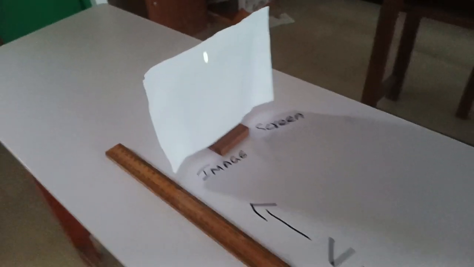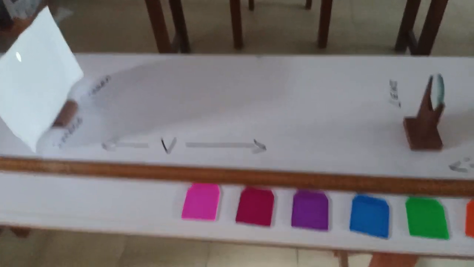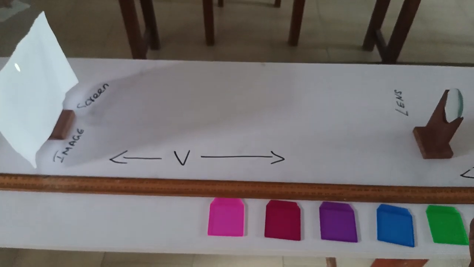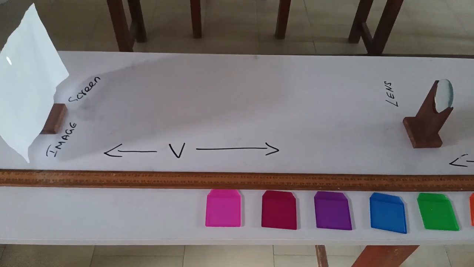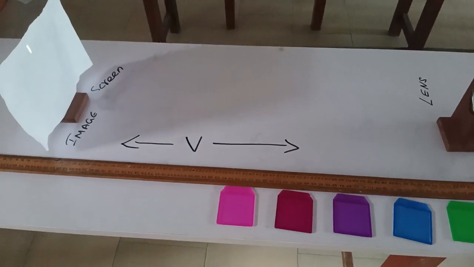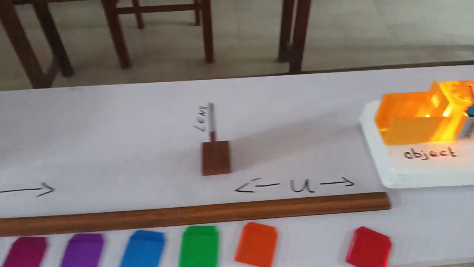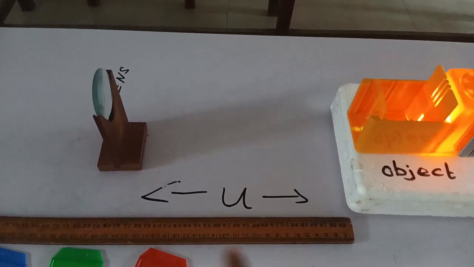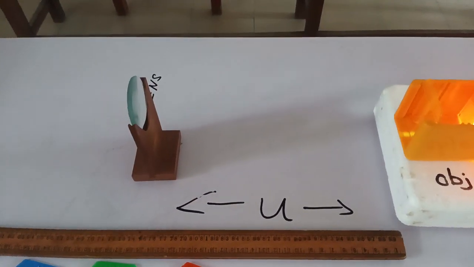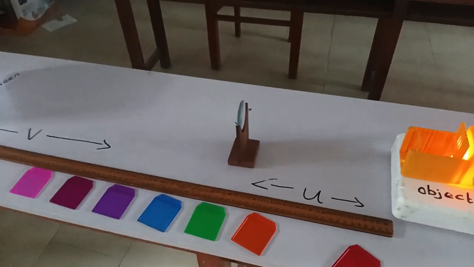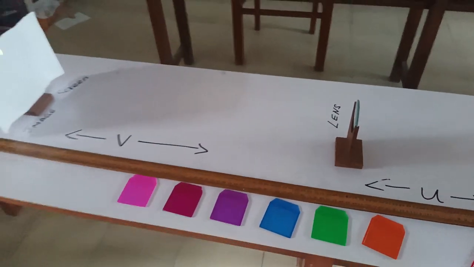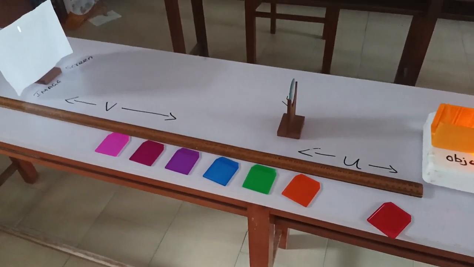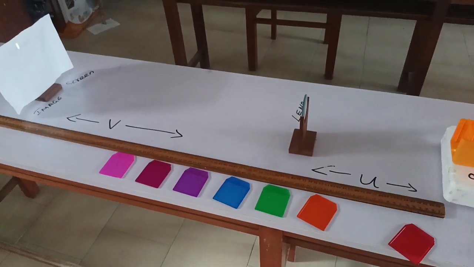Now we have to again record the distance between the focused image and the middle of the lens, and the middle of the lens and the object. So we have to repeat this with a different color filter, and we record the values in the table.